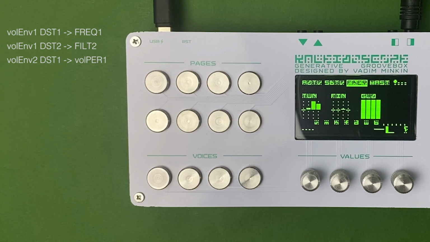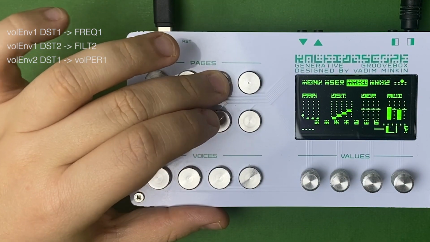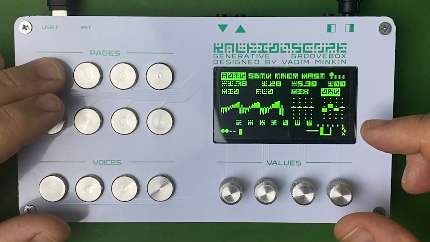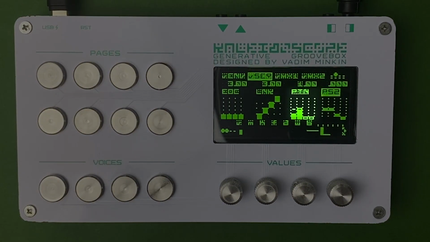Let's change the first destination of the volume envelope 2, and we will assign it not to the period, but to the value of the kick pattern. After all, this is also a parameter. The screen shows how the kick pattern changes under the influence of modulation.